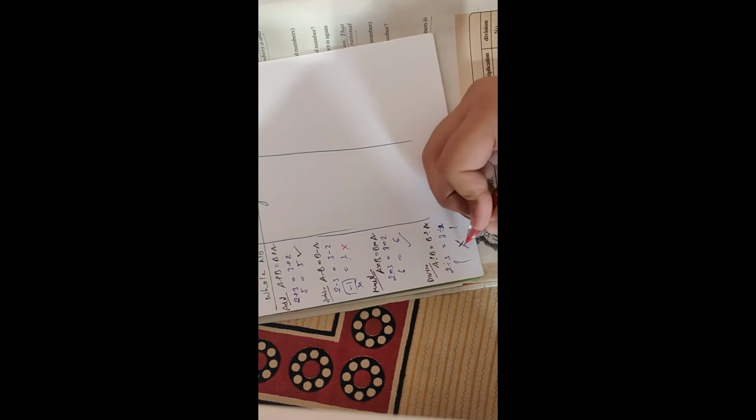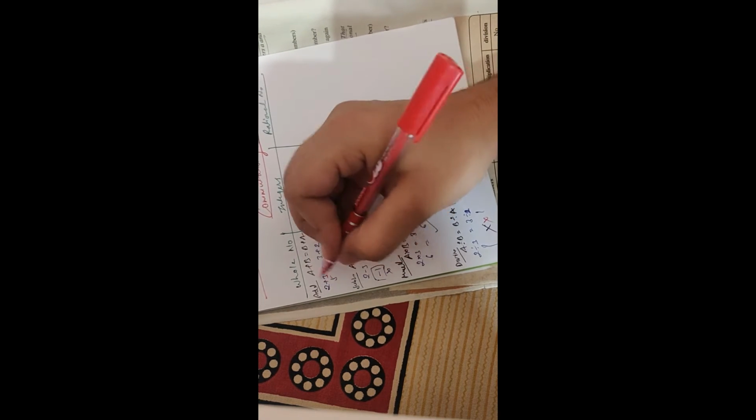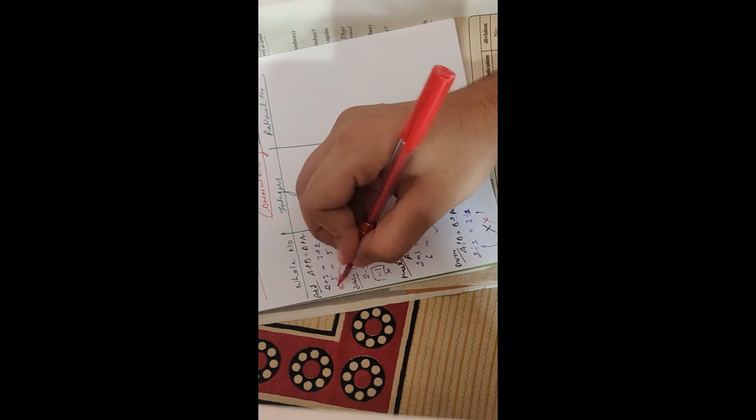We'll use the red pen. So that means commutativity for the whole number is only true for addition and multiplication. Now shall we check for the integers?